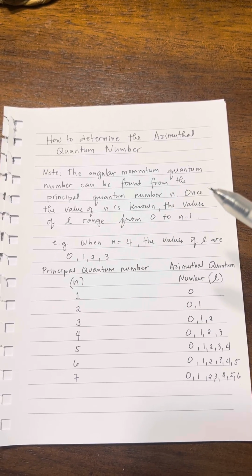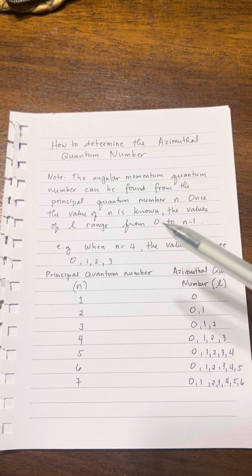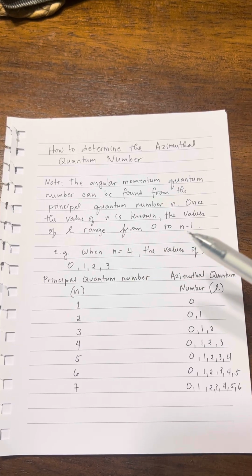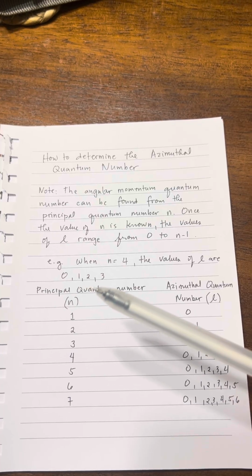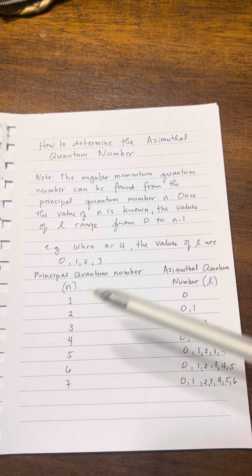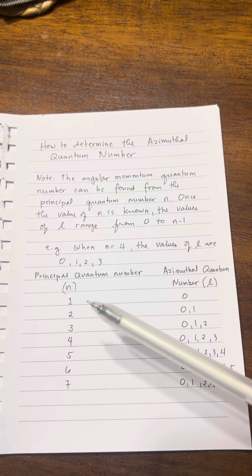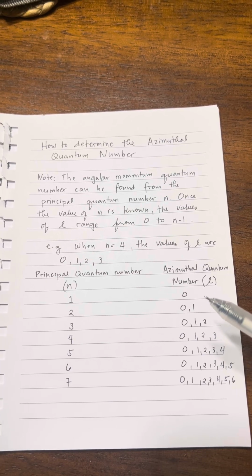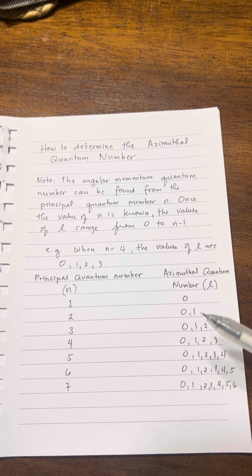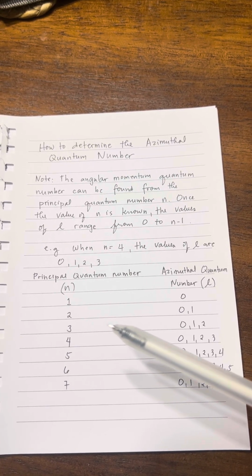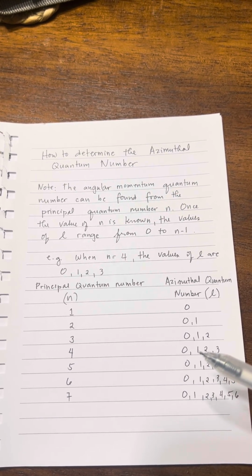Note that the angular momentum quantum number can be found from the principal quantum number n. Once the value of n is known, the values of L range from 0 to n minus 1. When n equals 4, the values of L are 0, 1, 2, 3. This is the table that can help you determine the azimuthal quantum number. If we have principal quantum number 1, the azimuthal quantum number is 0. If we have principal quantum number 2, the azimuthal quantum number is 0 and 1. If we have principal quantum number 3, it is 0, 1, and 2. If you have 4, it's 0, 1, 2, and 3.